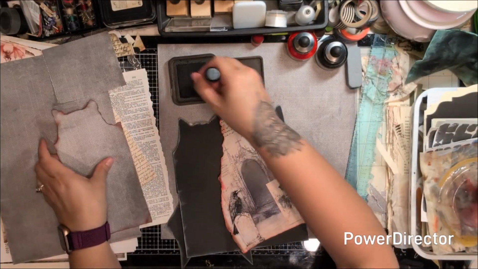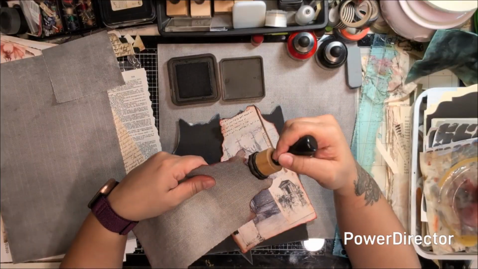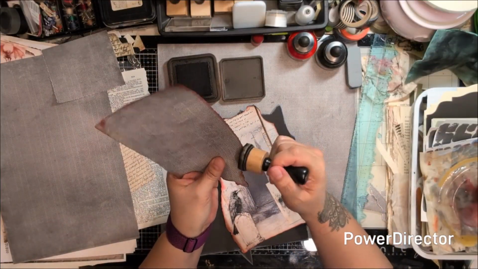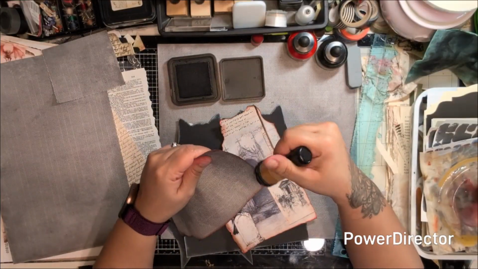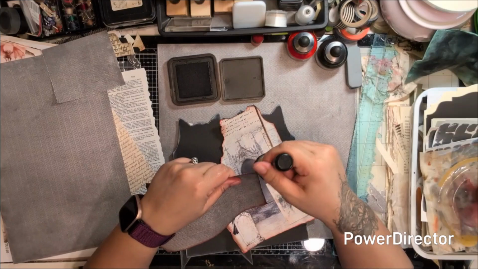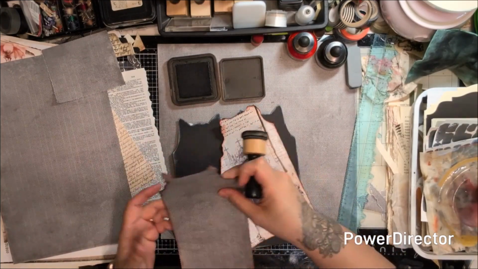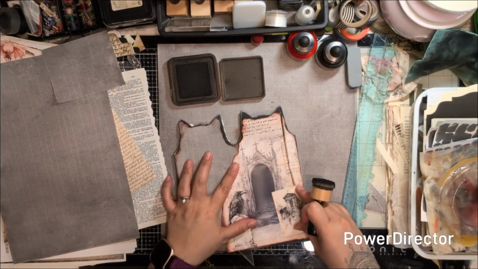Just a tinge. And it looks even more cool, I think. Boom.